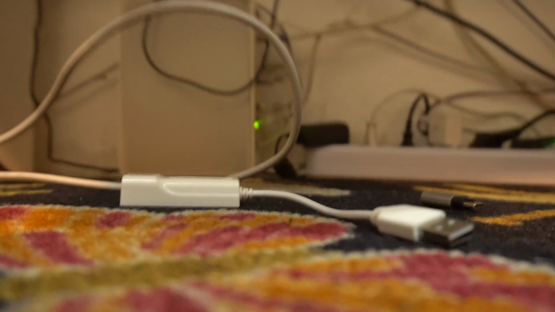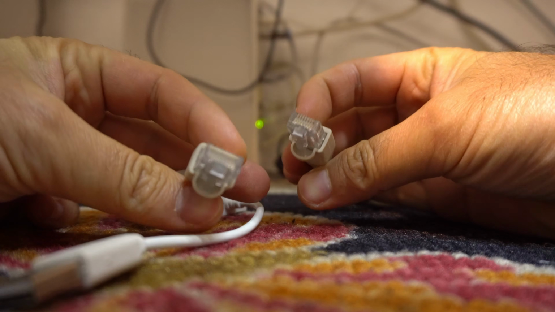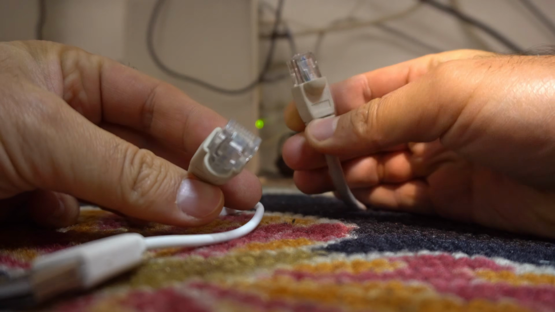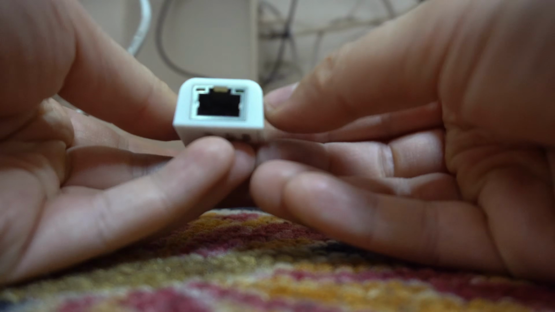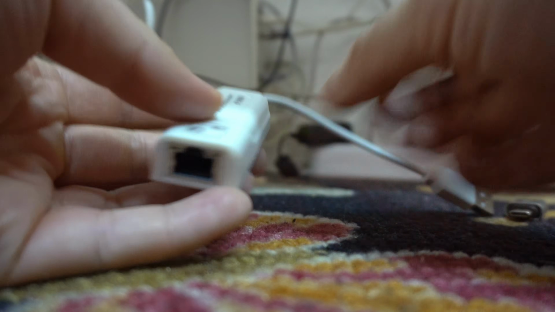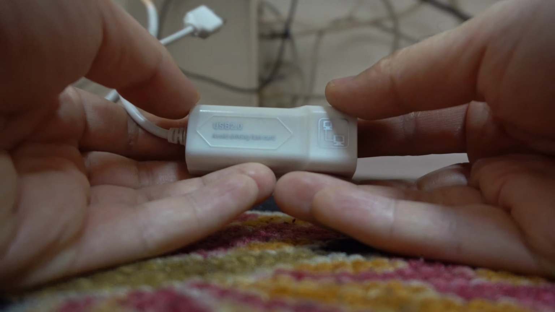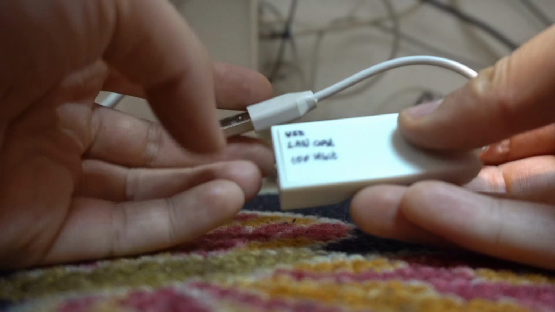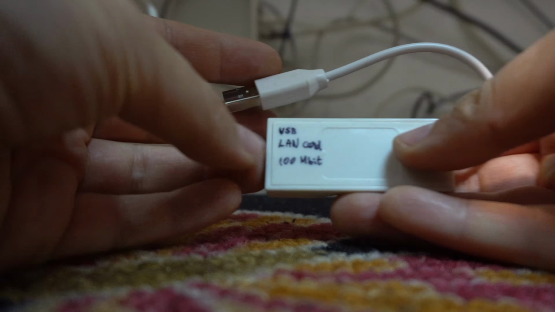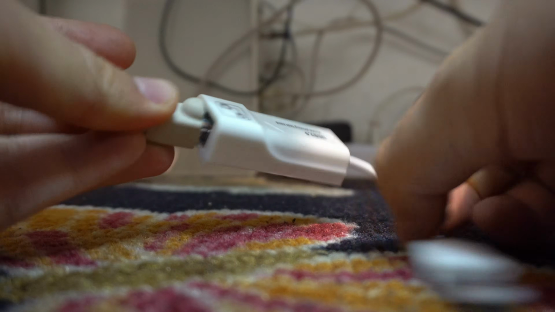Now I will connect one of the two ends of the RJ45 cable to the modem. Okay, the other end will be introduced here. So RJ45 here. USB 2.0, avoid driving fast card, whatever. The other end is USB. It's a 100 megabit local area network card. Okay, so plug in that there.